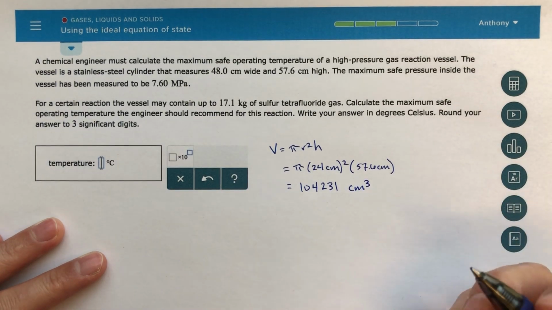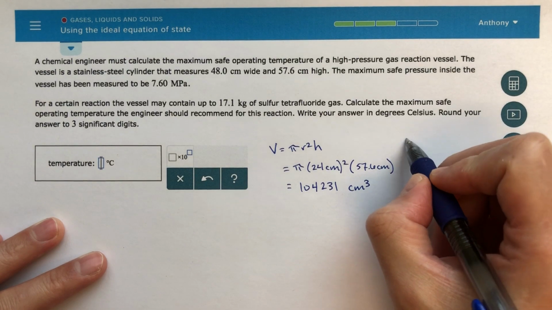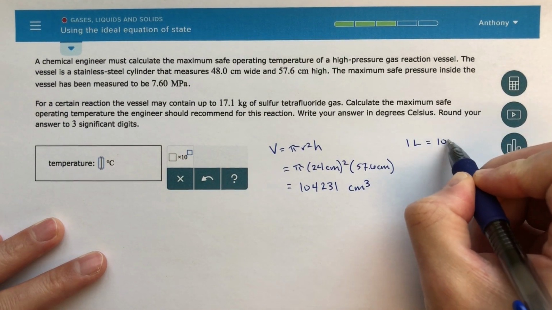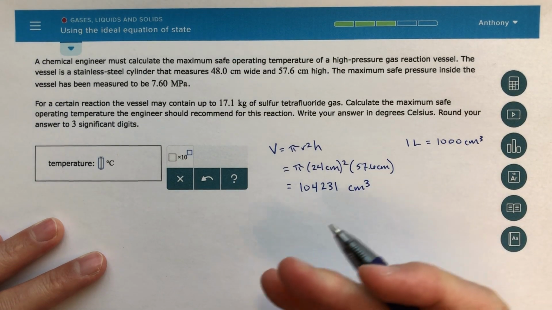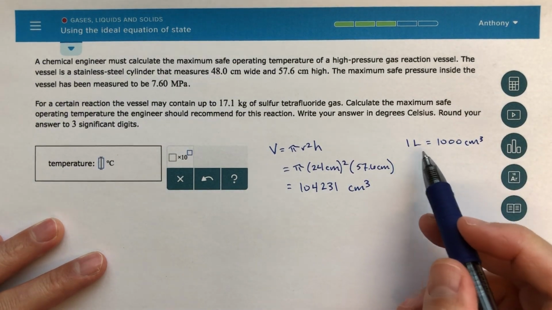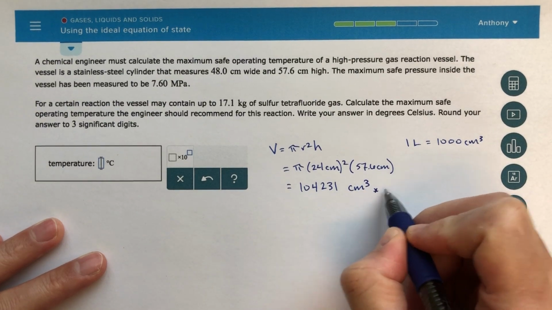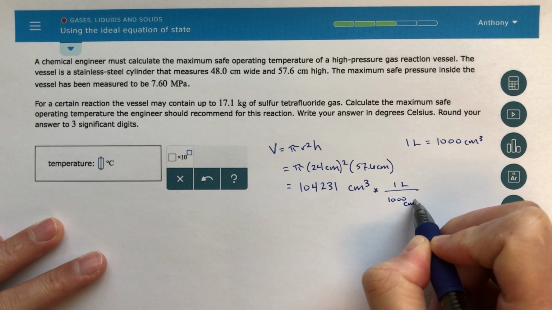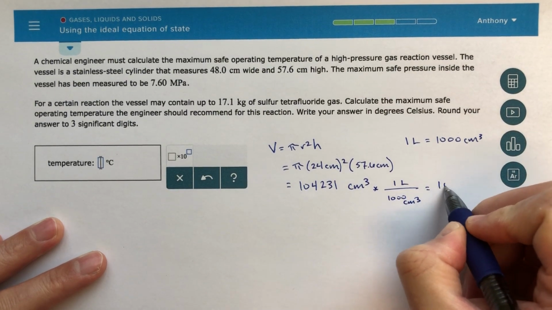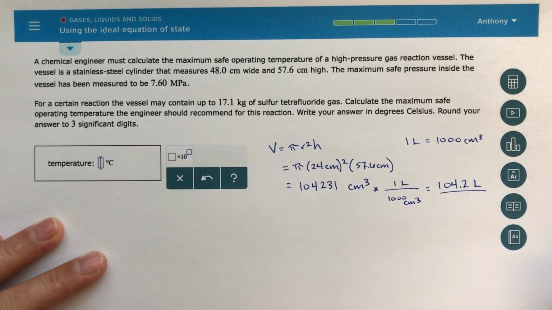Then I said, well, what's the conversion between 1 liter and centimeters cubed? You might know that a centimeter cubed is a milliliter. So we would know that 1 liter is 1,000 centimeters cubed. And I could convert this times 1 liter over 1,000 centimeters cubed, which equals 104.2 liters. So that's step one.